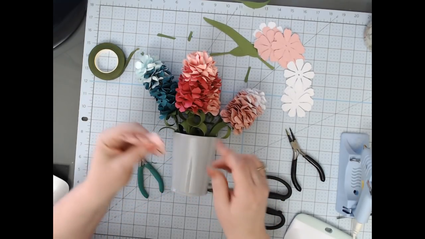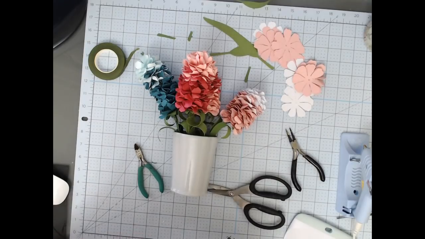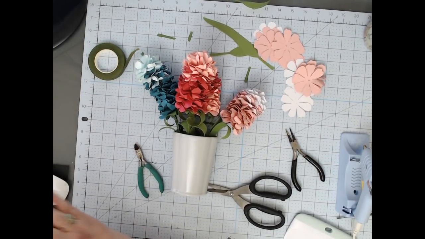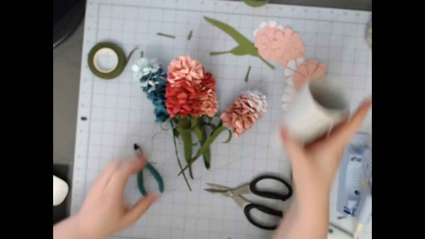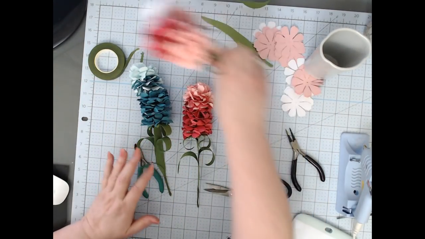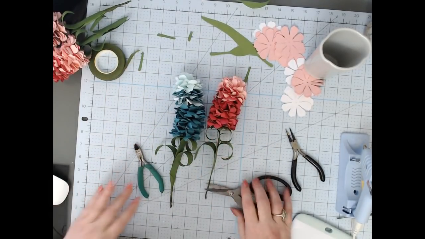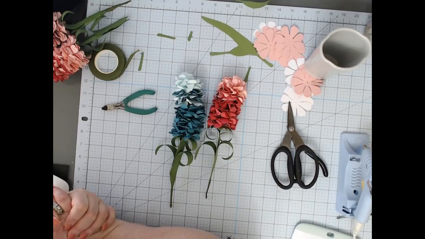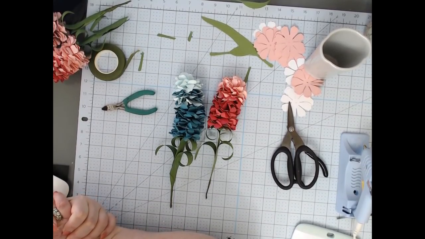I just didn't get as good of a look out of it, in my opinion. Very easy, guys. Like I said, quick. I think it really takes longer to cut them and wait on glue to dry than it does to assemble them.